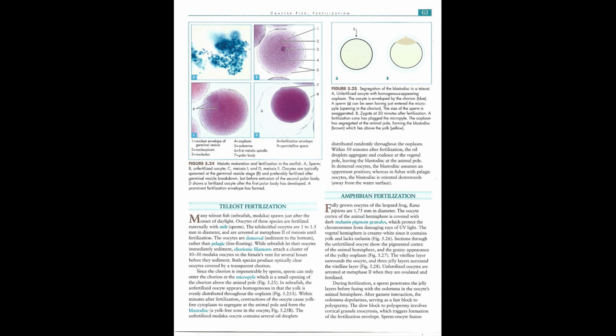Many teleost fish, such as zebrafish and medaka, spawn just after the onset of daylight. Oocytes of these species are fertilized externally with milt, sperm. The telolecithal oocytes are 1 to 1.5 mm in diameter, and are arrested at metaphase 2 of meiosis until fertilization. The oocytes are demersal, sediment to the bottom, rather than pelagic, free-floating.